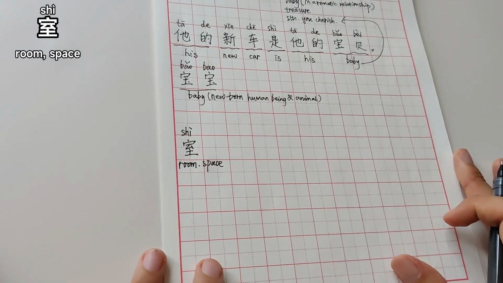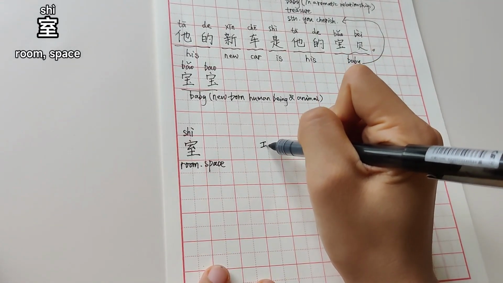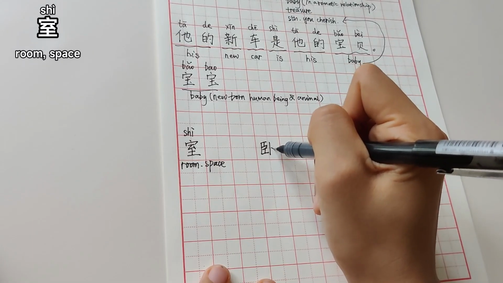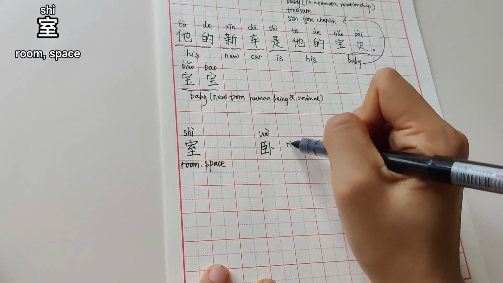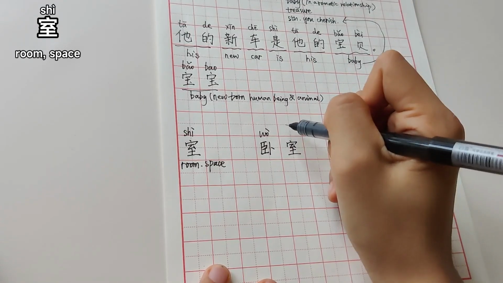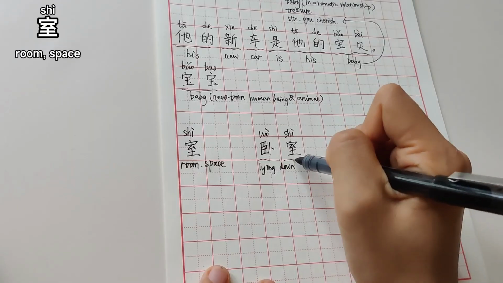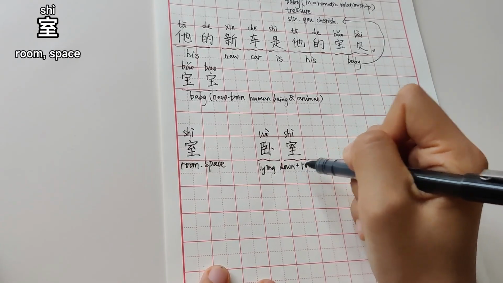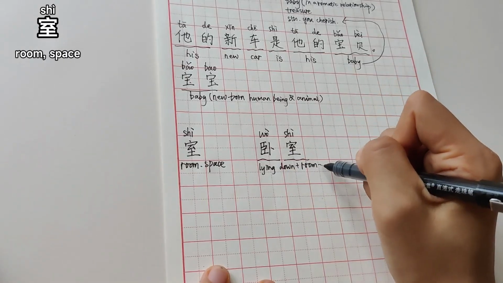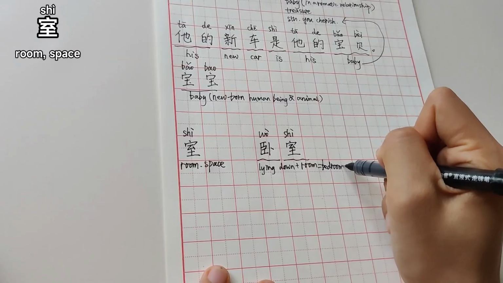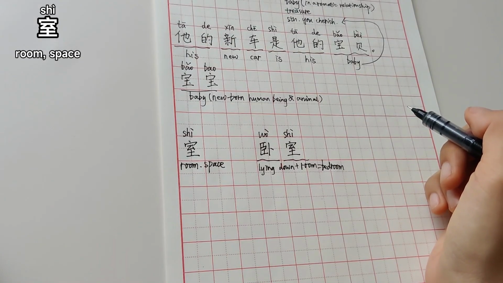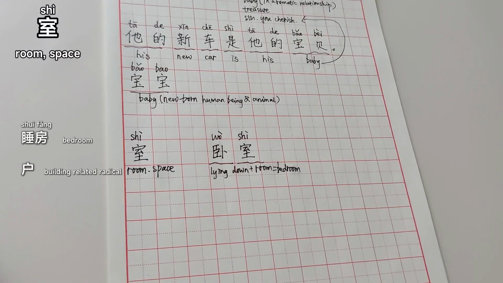Let's get to some words. 卧室. The 卧 means lying down. The 室 is the room. So the room for you to lie down would be the bedroom. Actually, we have another word for the bedroom, that is 睡房, but we will talk about the 睡房 in the other building related radical video because it also has a building related radical in the 房.